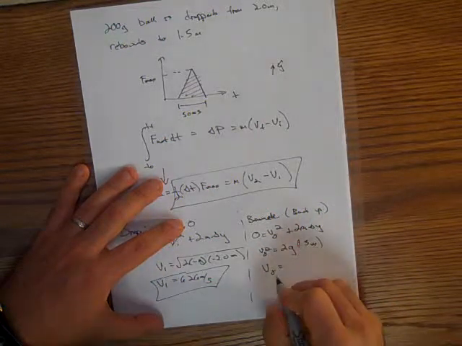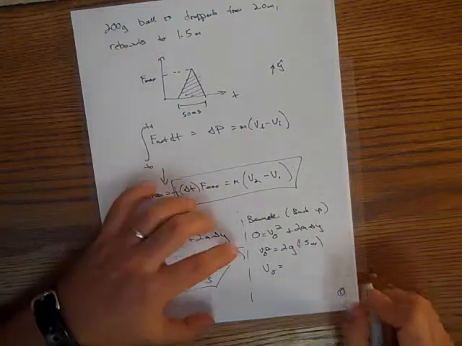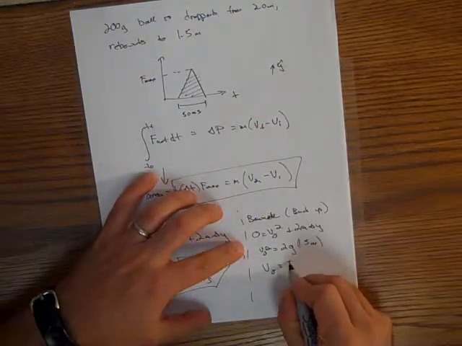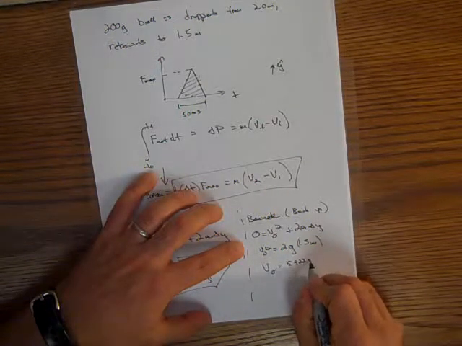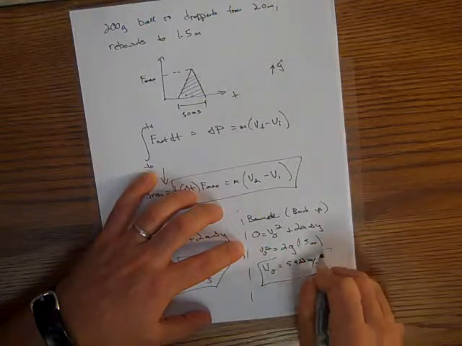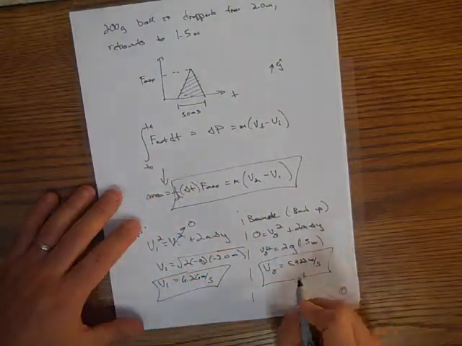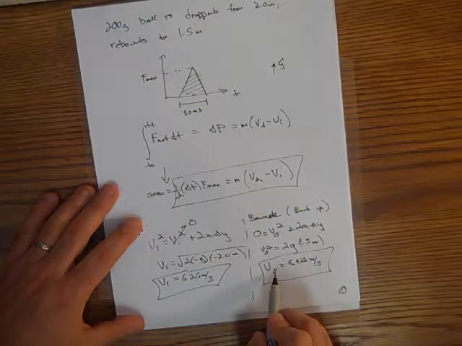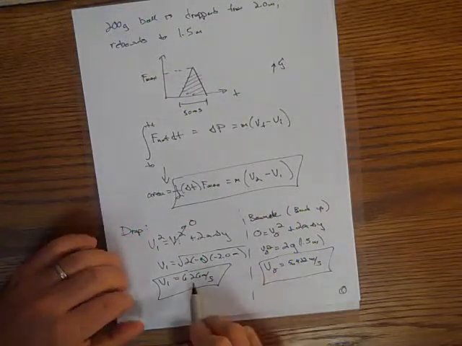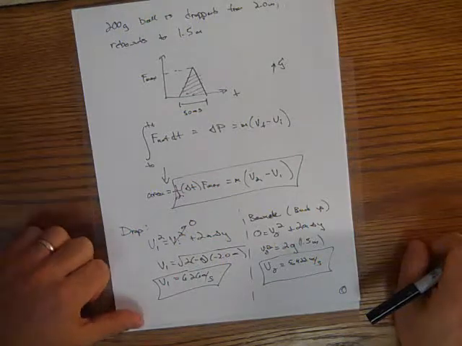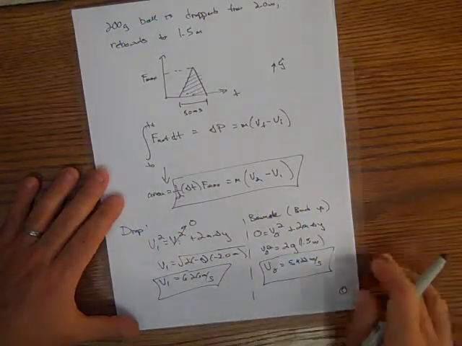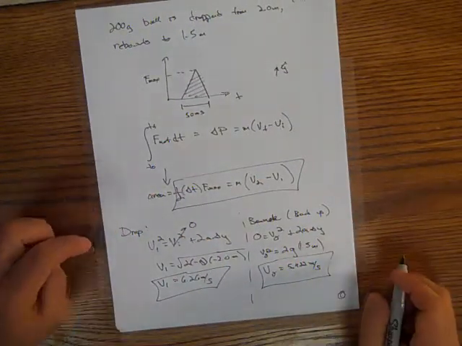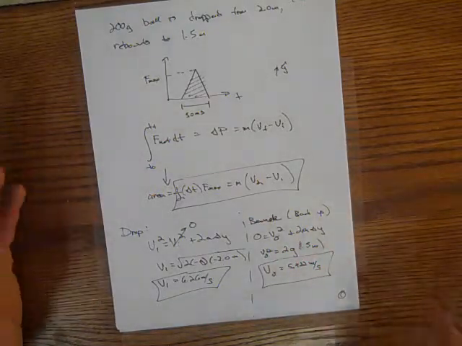When I plug all this in, I find that v2 is equal to 5.422 meters per second, keeping probably too many sig figs, but I'll work that out at the end. And so we find that the speed that it leaves the floor with is slightly less than the speed that it had going in, suggesting this is an inelastic collision. But there we have it.